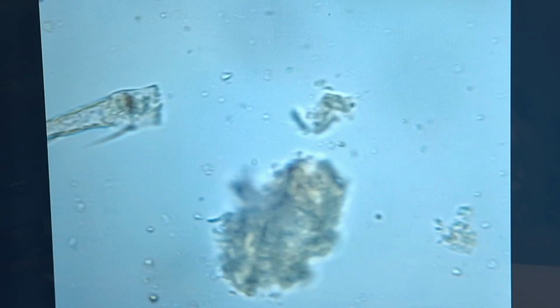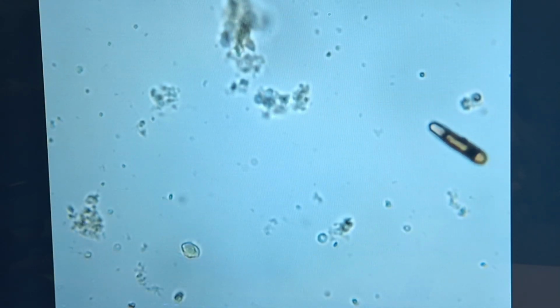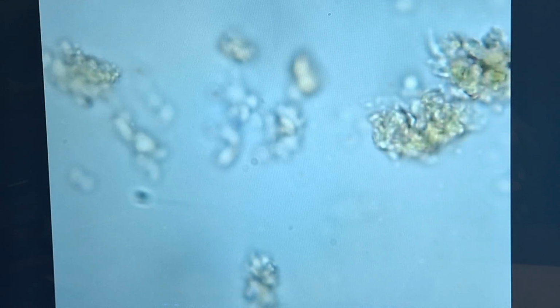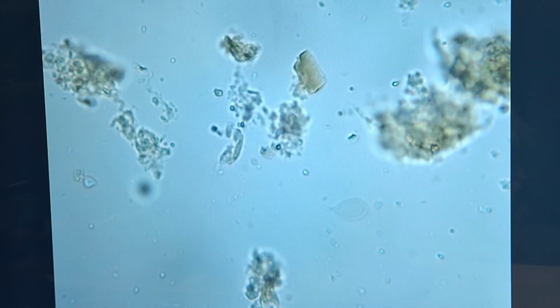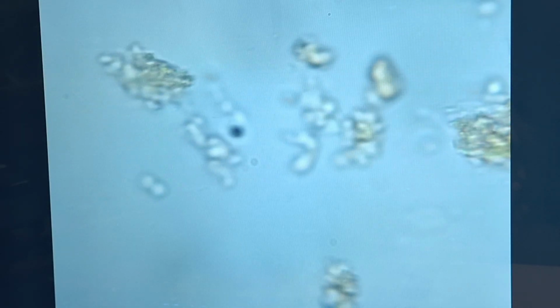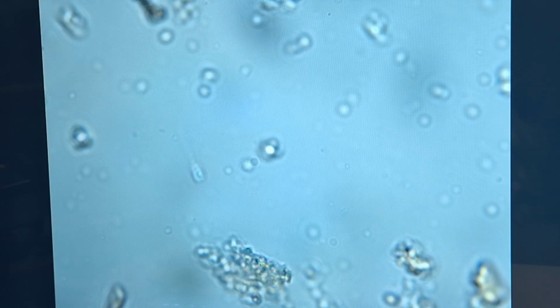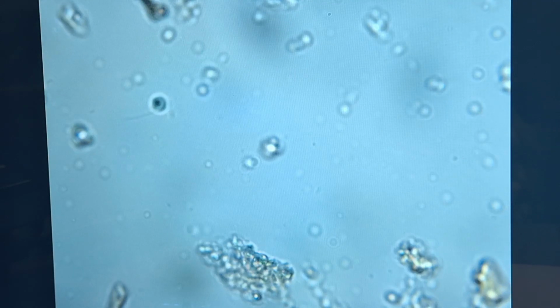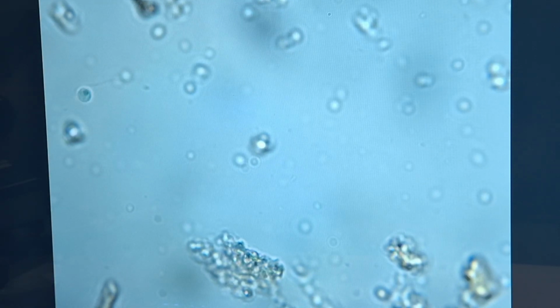This is a really good example. Ooh, very touchy at this magnification. It's a very good example of a flagellate. And that might be another one right there, not moving. A good example of a good-looking flagellate right there. Let's see who else.